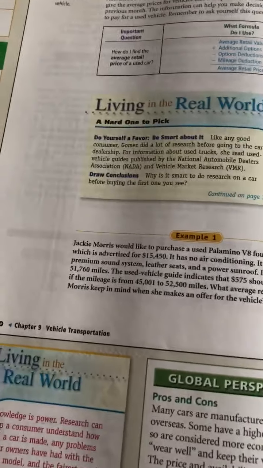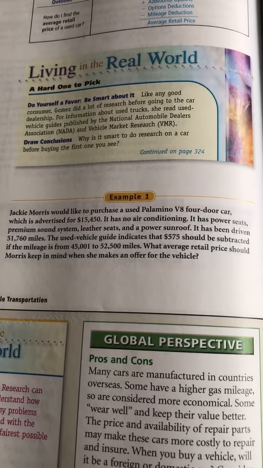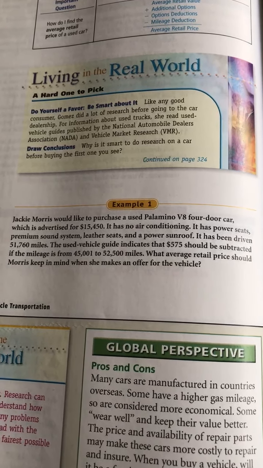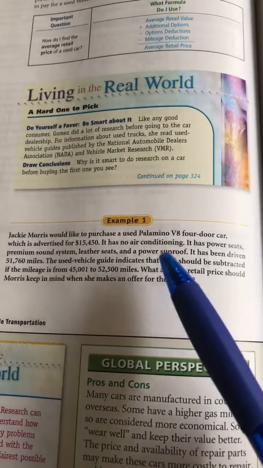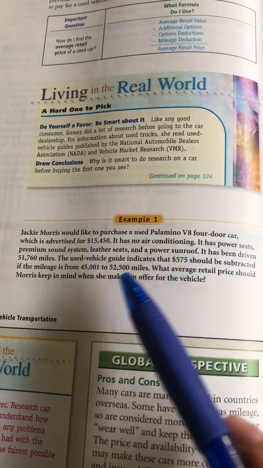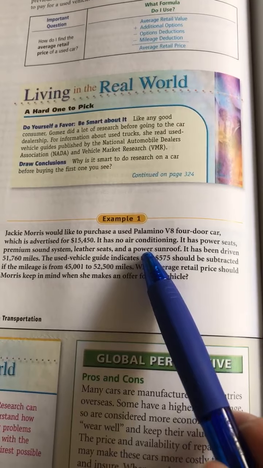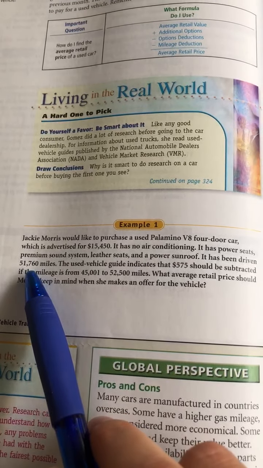Okay, so let's look at an example. Jackie wants to purchase a used car, and the price is $15,450. It does not have AC, but it does have power seats, a premium sound system, leather seats, and a power sunroof. It gives you the miles, 51,670.